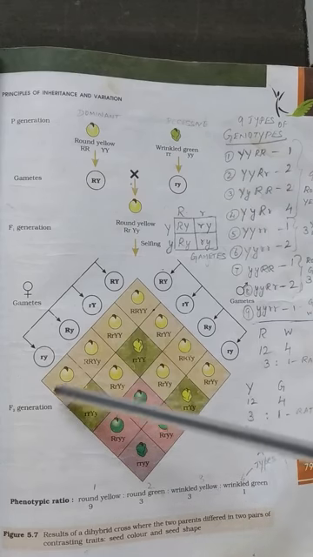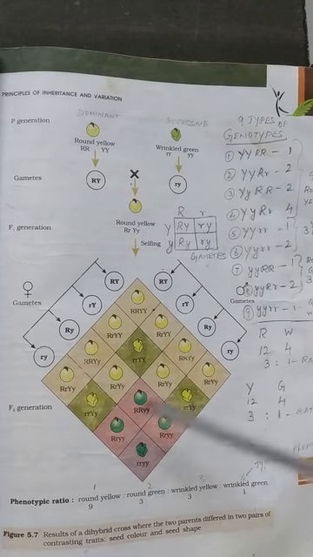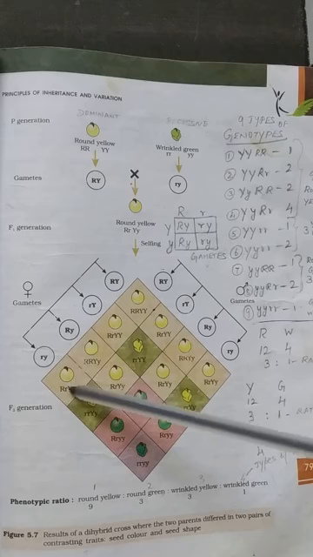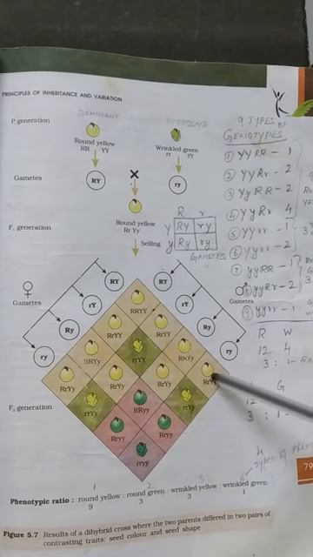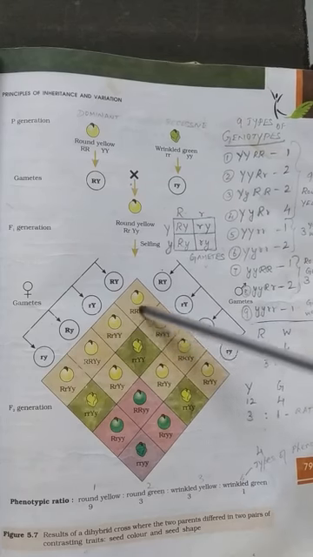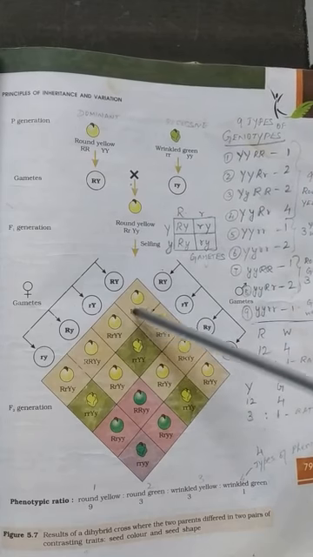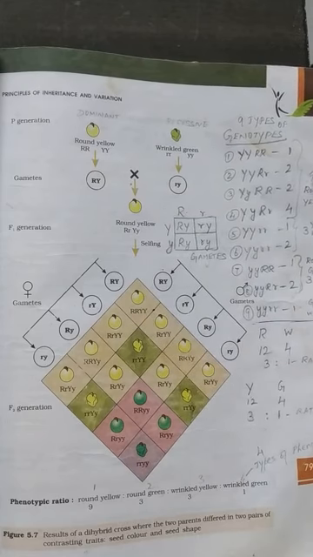Let us see how many different types of phenotypes are expressed. Here you see round and yellow seeds bearing plants. How many plants had round and yellow? 1, 2, 3, 4, 5, 6, 7, 8, 9. Totally 9 plants had round and yellow seeds.